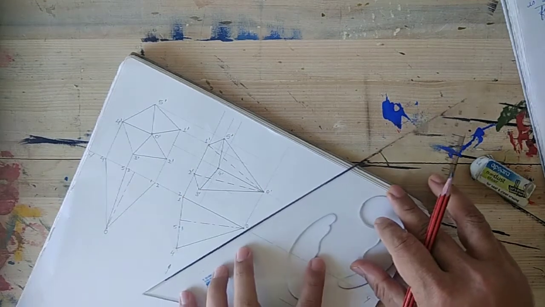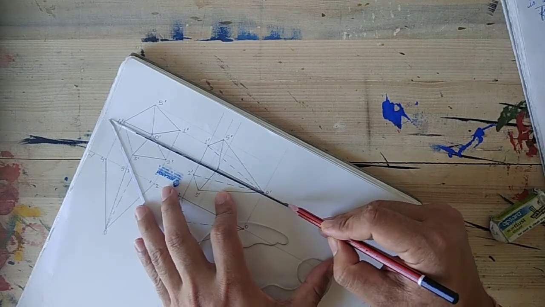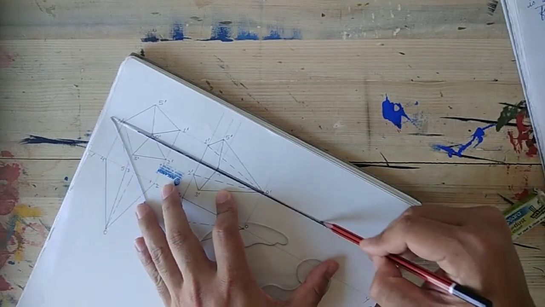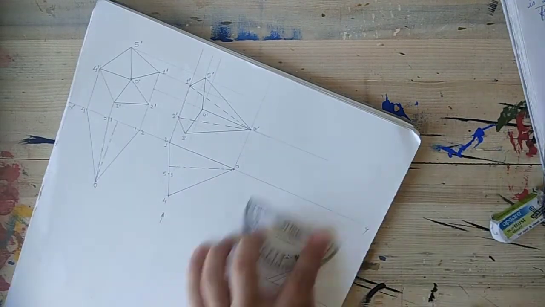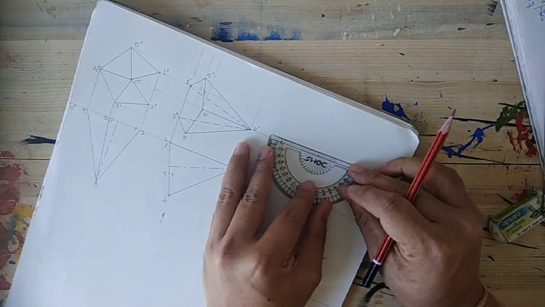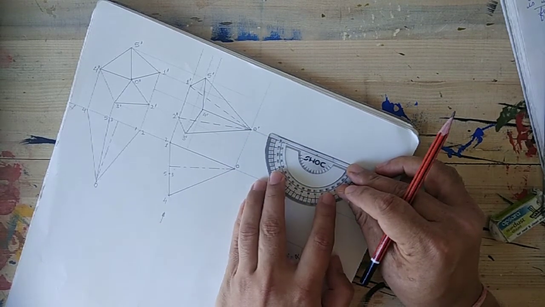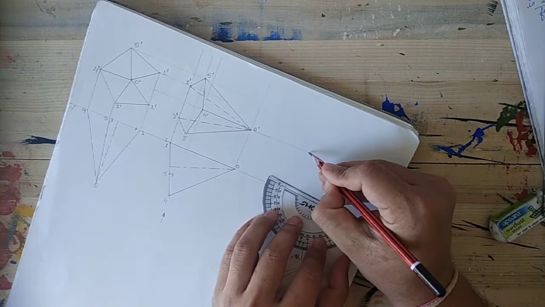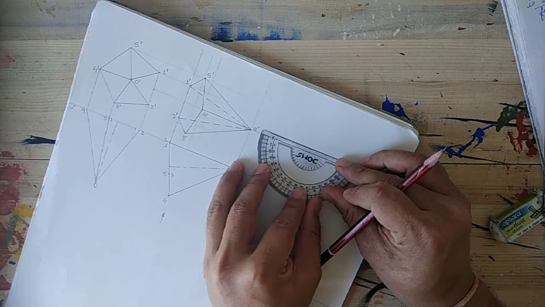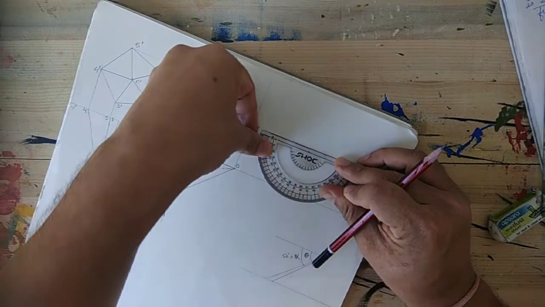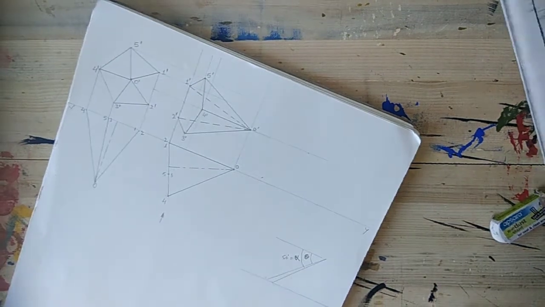So now class, we will measure here. Now measure the angle here. This angle is your 50.